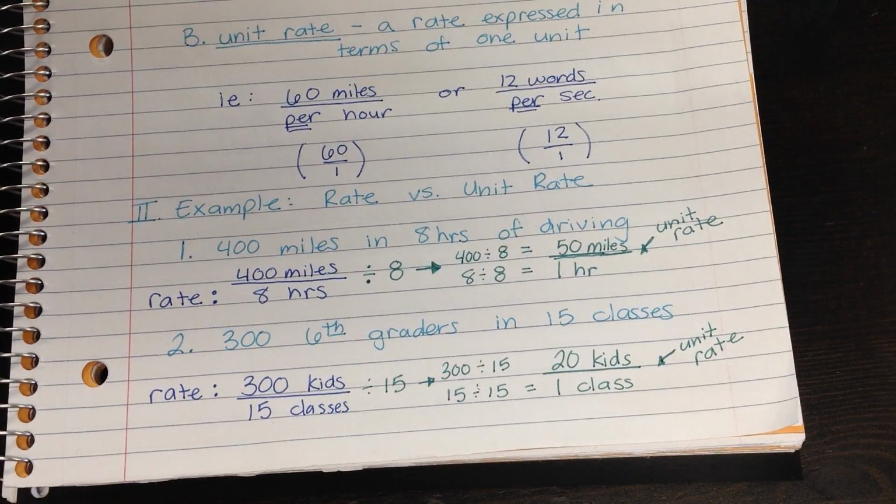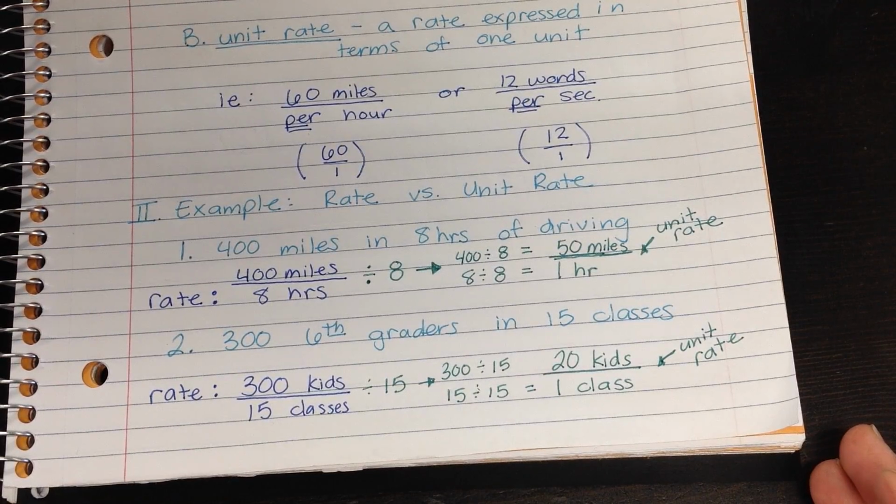We will continue to practice unit rate in class tomorrow. Please make sure you have all these notes down. If you need to go back and rewind to get them, please do that, because we will be applying unit rate to tomorrow's lesson.